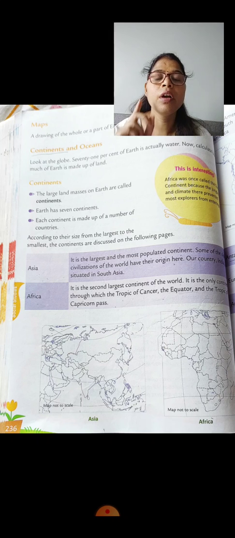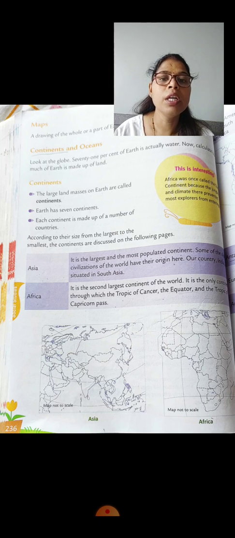So let's see about the first continent, Asia. It is our continent. Our India is situated in the Asia continent. It is the largest and the most populated continent. Some of the civilizations of the world have their origin here. Our country India is also situated in South Asia. Okay, so the Asia continent is the largest and a very populated continent, and the main origin of many civilizations.